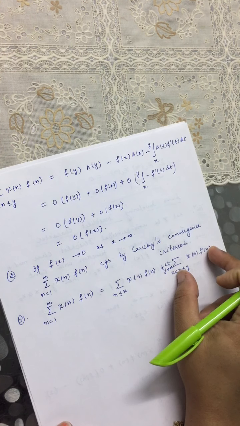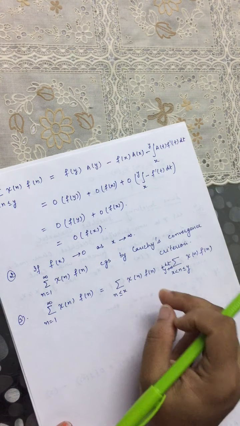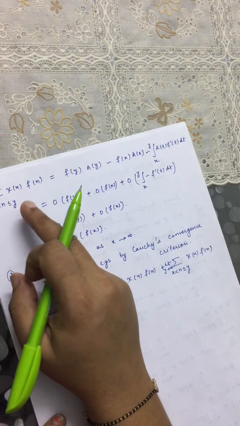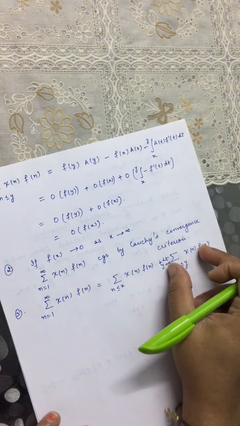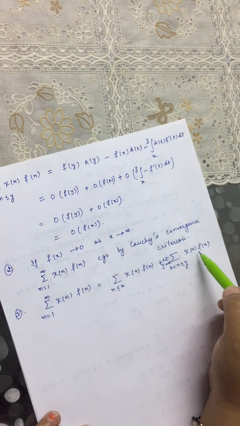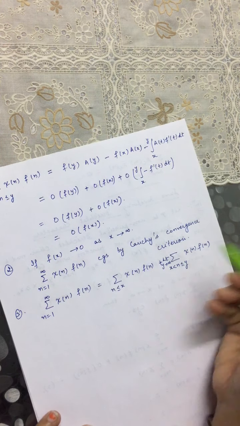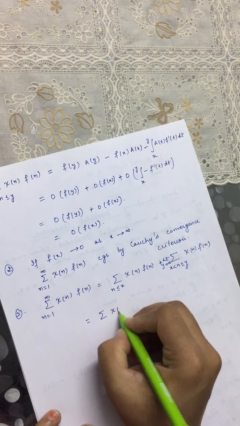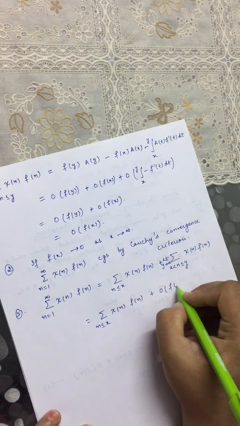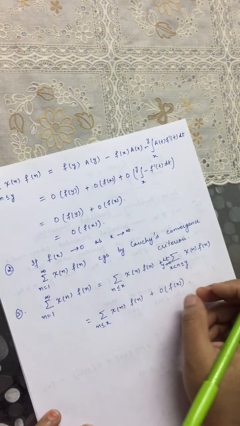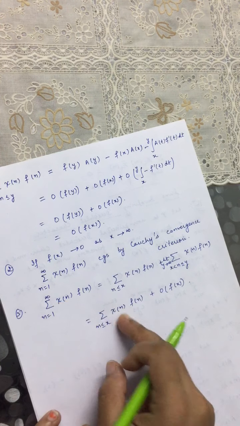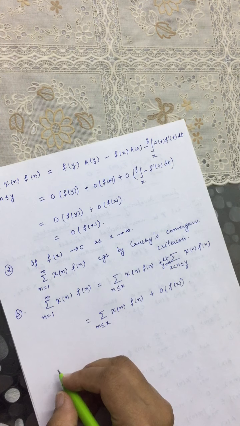From the second part, this summation is convergent by Cauchy's criterion, and from the first part, this summation is order of f x. So the second part just becomes limit y tends to infinity of order of f x. Now order of f x is independent of y, so that can be written as the summation of chi n f n for n less than or equal to x plus order of f x. Because the second term is just an order term, we can interchange the positions of these summations. So the third part is also proved.